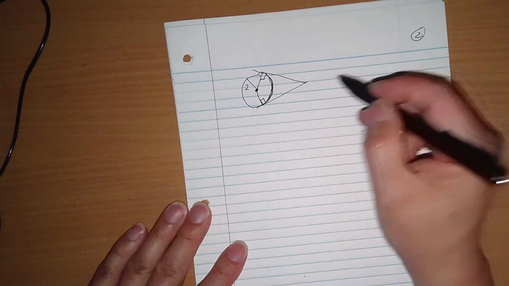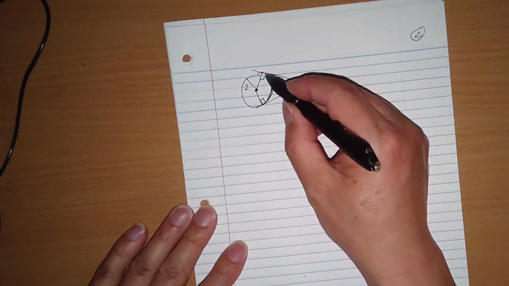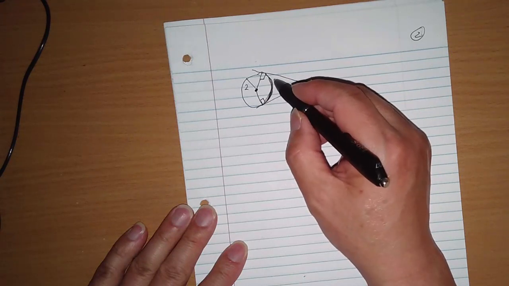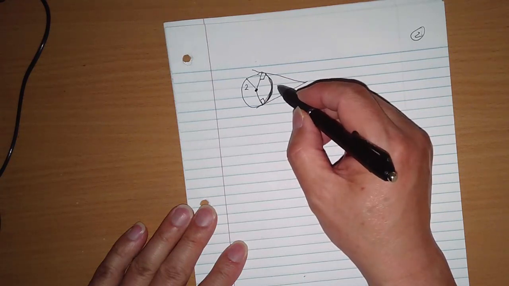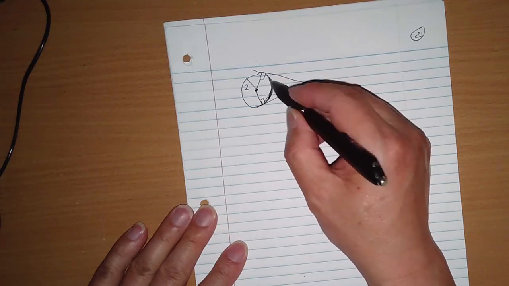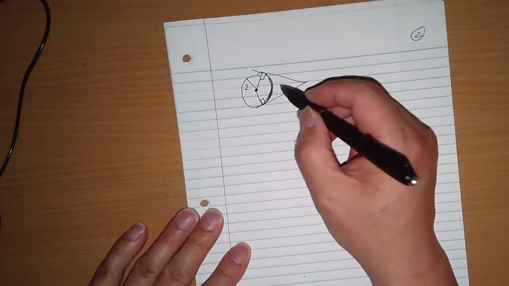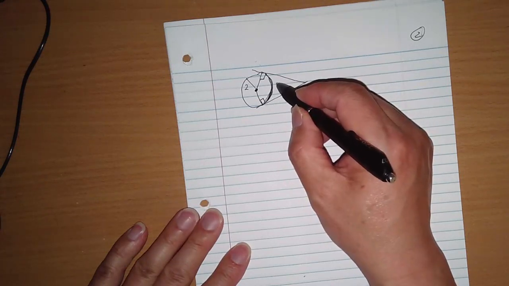Do you know why? Because let's say this is the arc length from here to here.